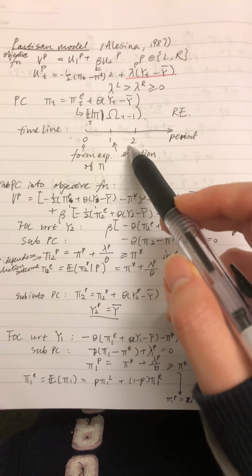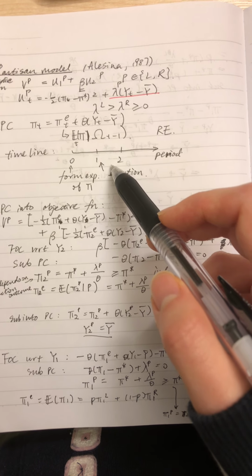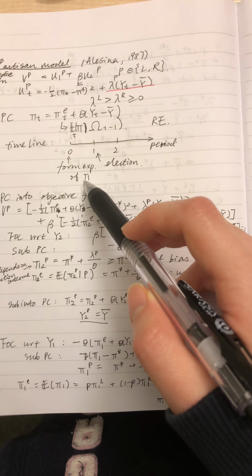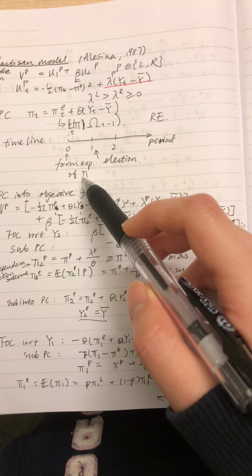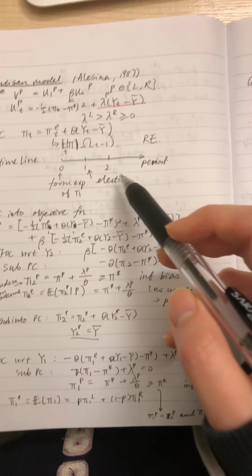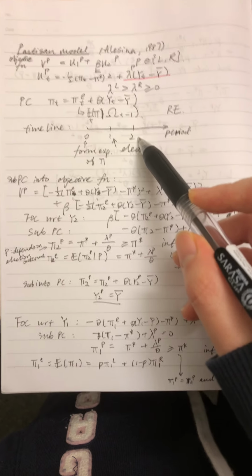Okay, so period 1, inflation and output will be realized after this expectation is formed, but in period 2, the election outcome will be known by all the people.